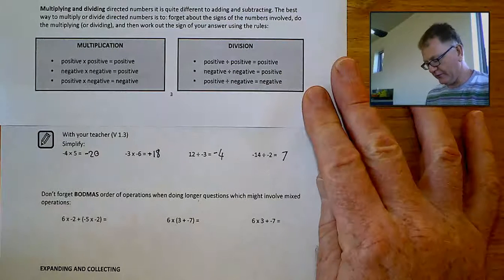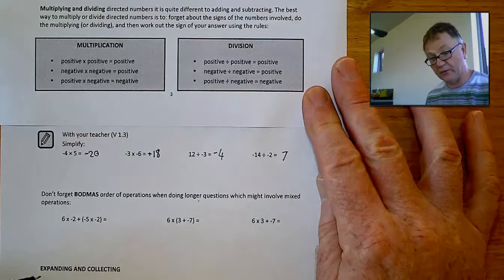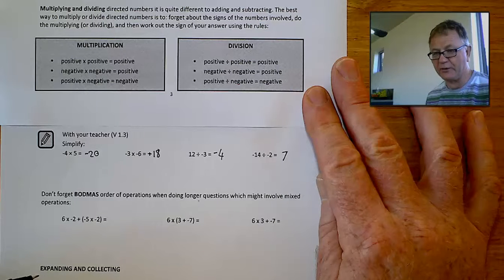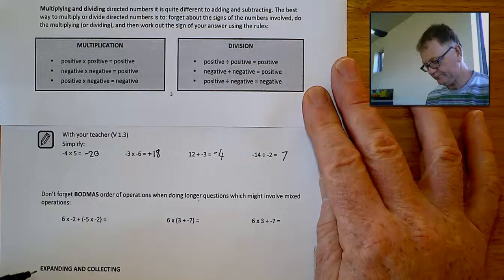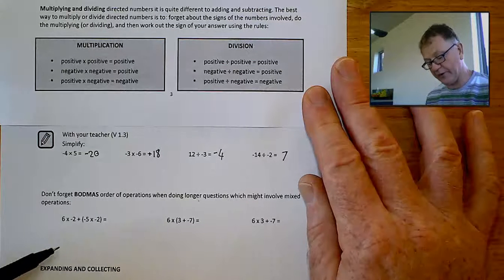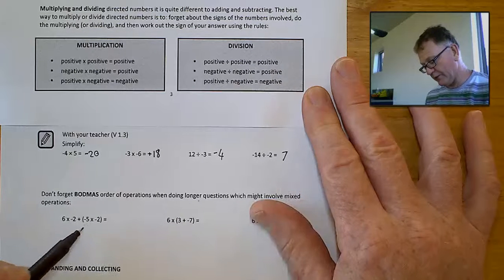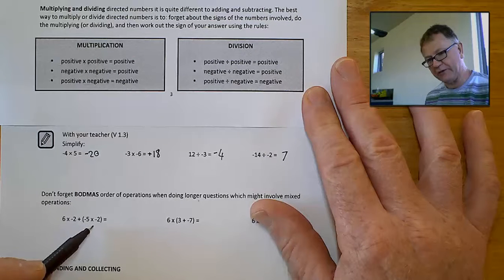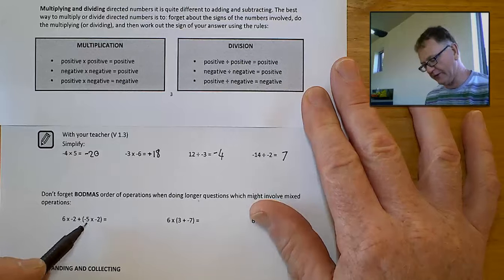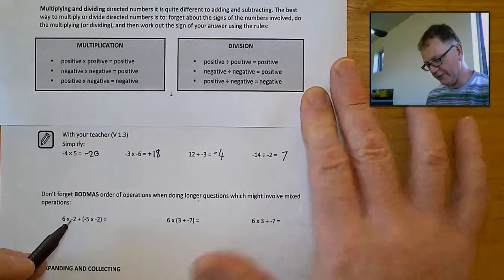Remember questions which involve brackets, you always do the brackets first. And then apart from that, if you've got questions where you've got mixed operations in them, we've got multiplications and divisions in the same question as additions and subtractions, we always do multiplication and division first before the addition and subtraction if there's no brackets. So in this question here there is brackets, so we'll do those brackets first. We've got minus 5 times minus 2, and 5 2s are 10, and because it's minus times a minus, it'll be a plus. So all of that will work out to be a plus.